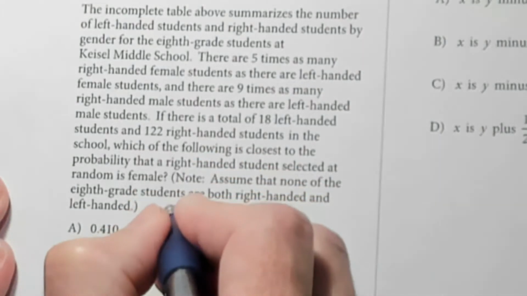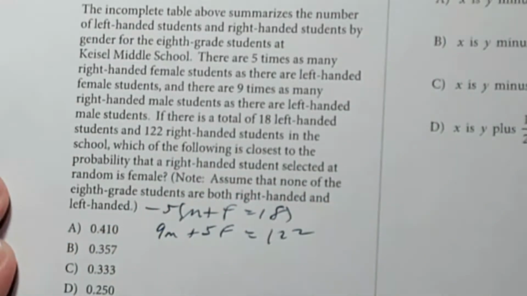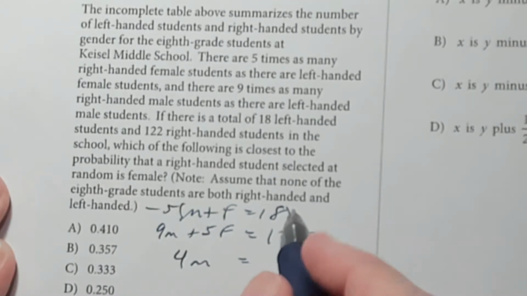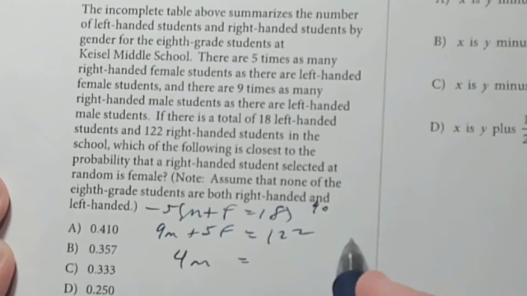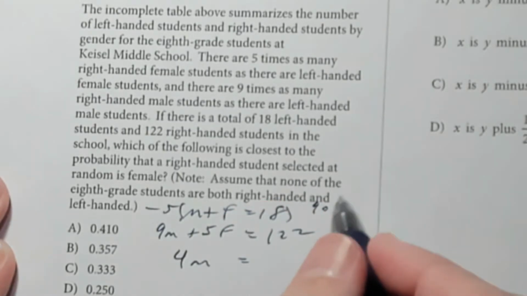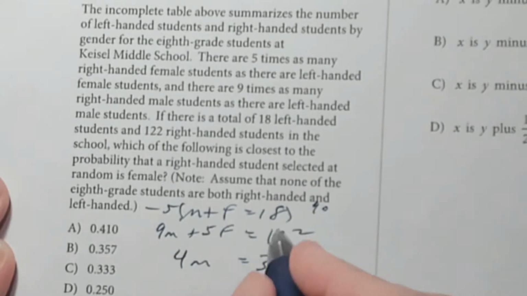And I'm going to say, let's just do minus 5 times everything. So you do minus 5 times everything, and what happens? 4M equals, when you get 5 times 18, what do you get? 90? Okay, so 122, so you get 32. M equals 8, therefore F equals 10.